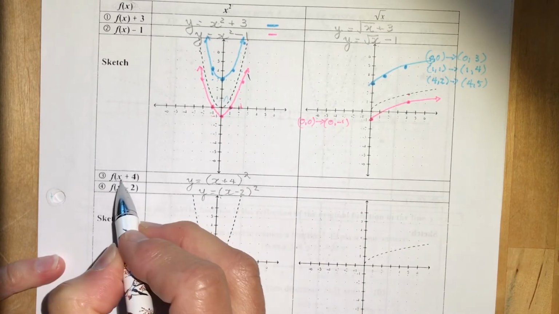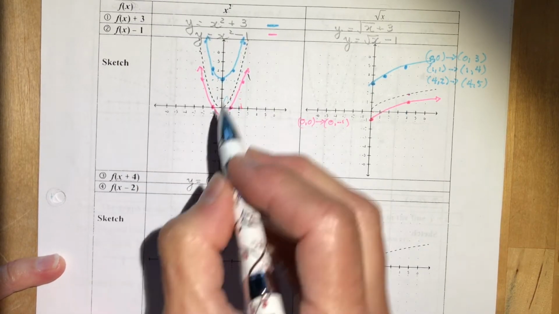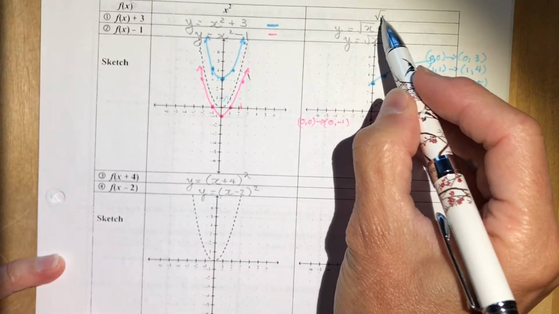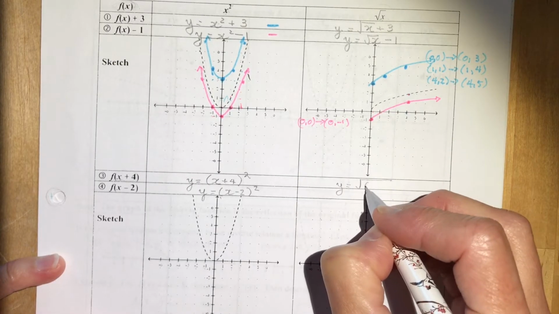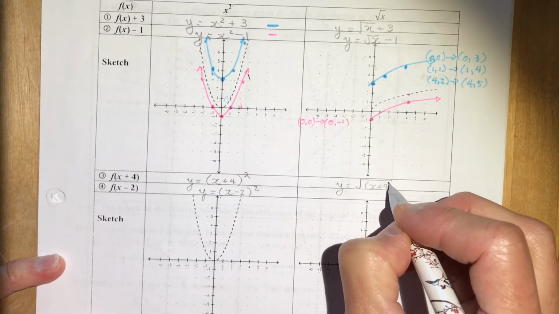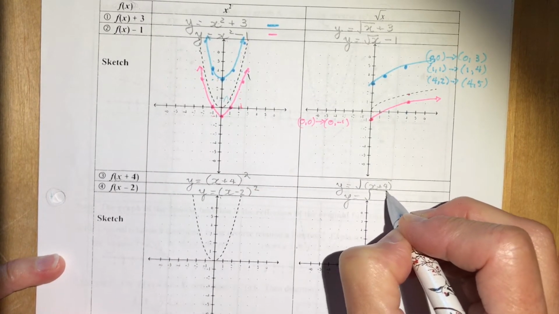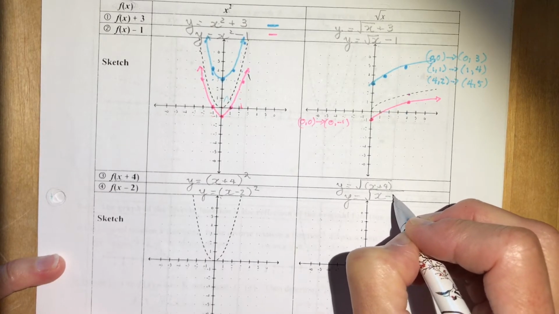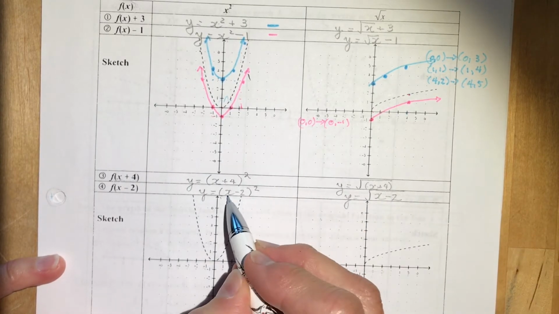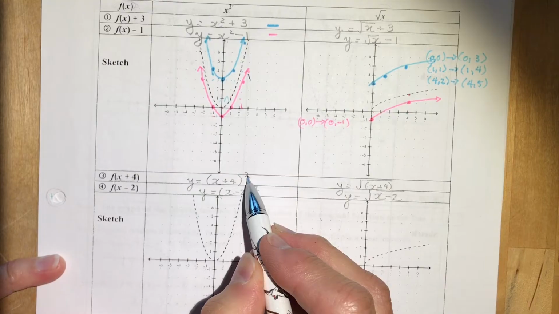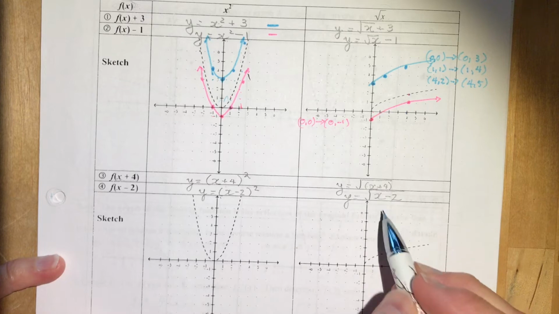Remember this function notation, that we did previously: whatever is in the brackets gets plugged in for the x. So for the root of x, this is going to be y equals the square root of x plus 4, and this is going to be y equals the square root of x minus 2. So you plugged it in. You don't need the brackets here because it's under a radical sign, but you definitely need the brackets here because you're squaring it. Everything in the bracket squared, everything under the radical sign. Either way would be fine.